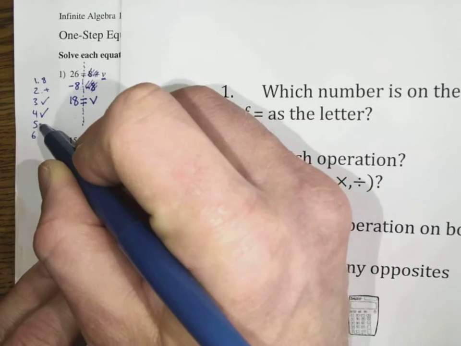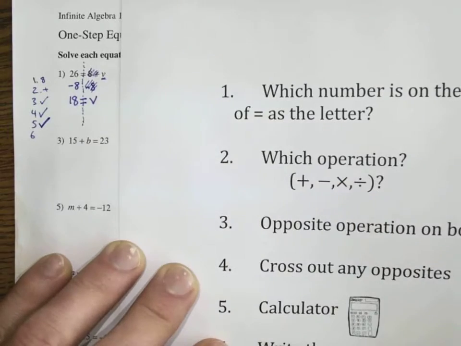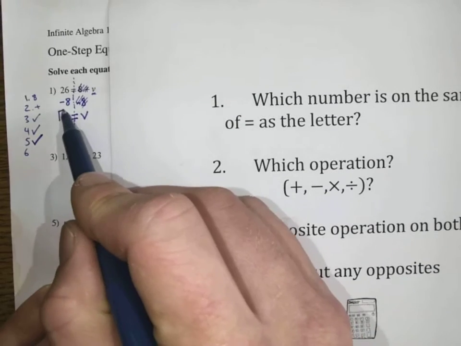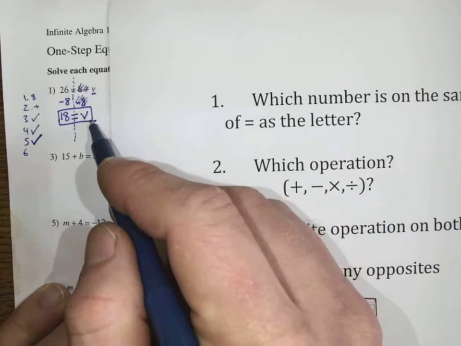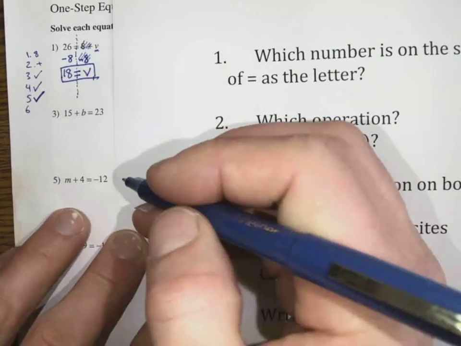I just realized I forgot to tick my step 5, which was I use a calculator, and the last step is to write the answer. The answer is 18 is V, or V is equal to 18. Either way you look at it. Okay. Moving on, we're going to try and repeat this process for the next few questions, okay?